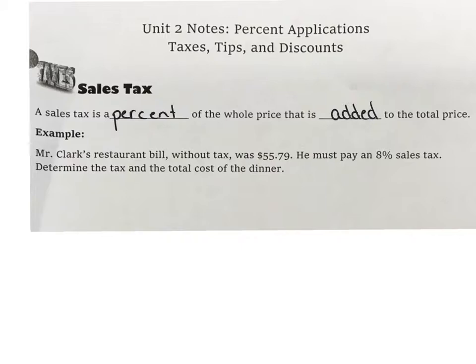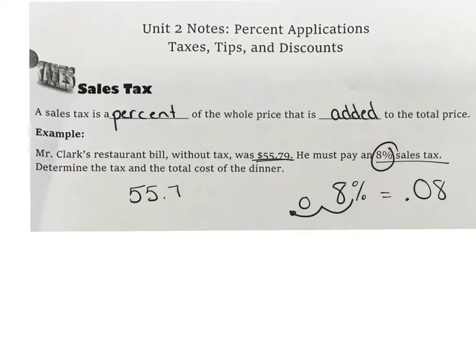So Mr. Clark's restaurant bill without tax was $55.79. He must pay an 8% sales tax. Determine the tax and the total cost of the dinner. So first, we know that we can change 8% to a decimal and multiply it to determine the tax. So 8% as a decimal, remember it's 1, 2, would be 0.08 or 8 hundredths. So then we can just multiply 55 and 79 hundredths or 79 cents by the 8 hundredths.